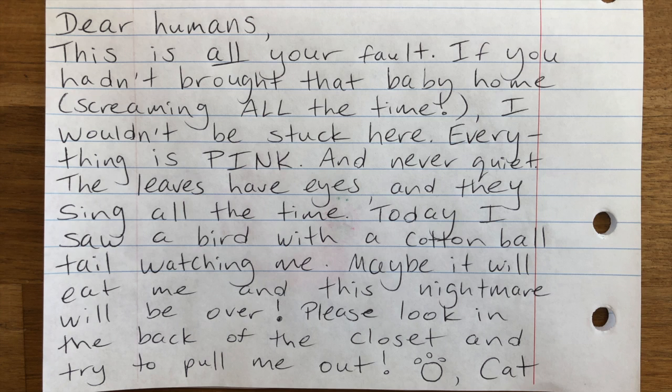And now here's what I wrote. Dear humans, this is all your fault. If you hadn't brought that baby home, screaming all the time, I wouldn't be stuck here. Everything is pink and never quiet. The leaves have eyes and they sing all the time. Today, I saw a bird with a cotton ball tail watching me. Maybe it will eat me and this nightmare will be over. Please look in the back of the closet and try to pull me out. From Kat.